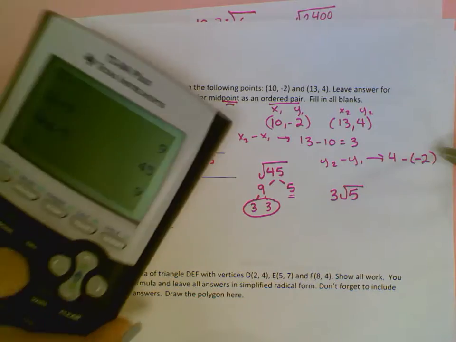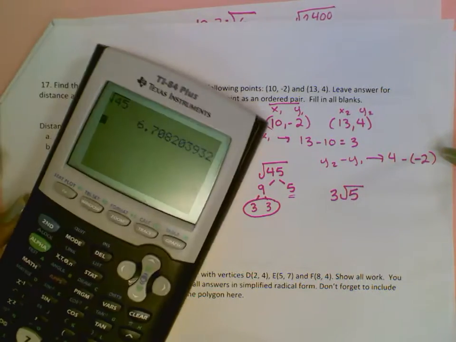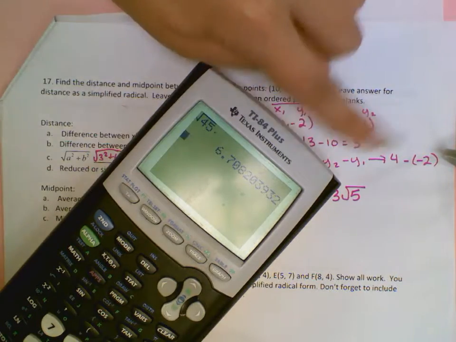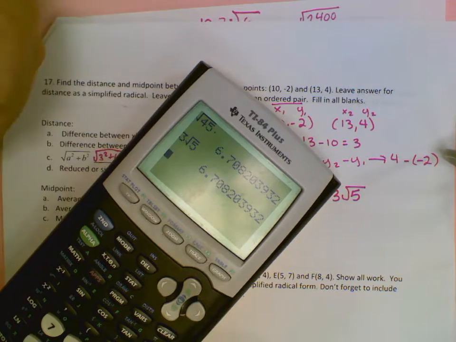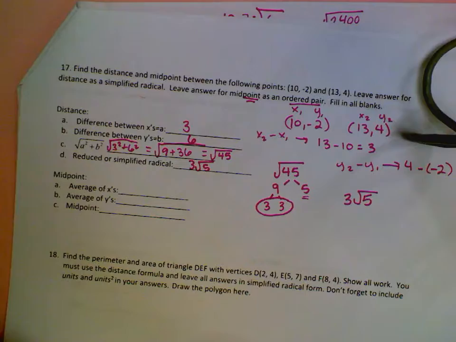Now we can double check. We're going to see if the square root of 45 is the same as 3 root 5. They are the same, so we're good to go. Now I will try to find the midpoint.